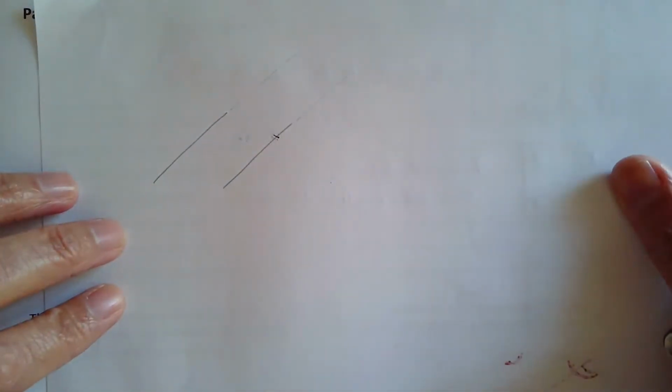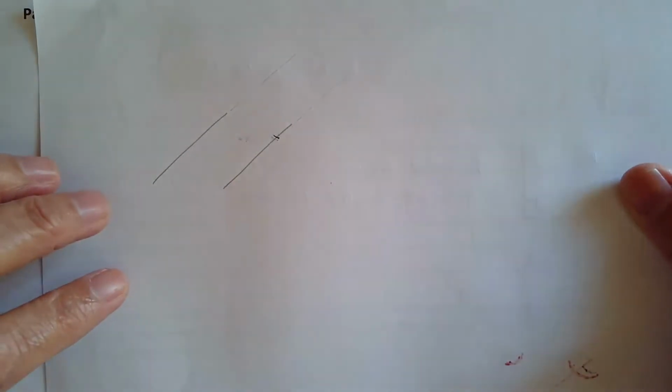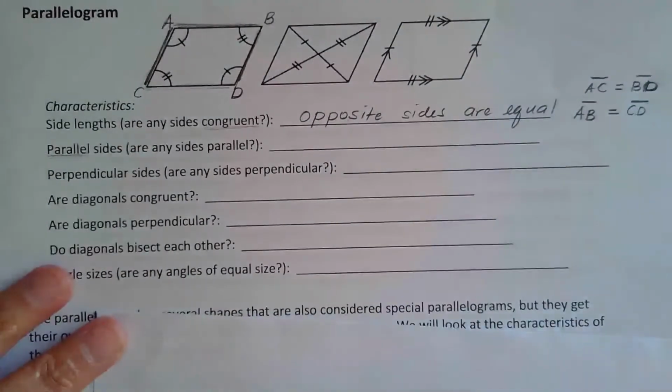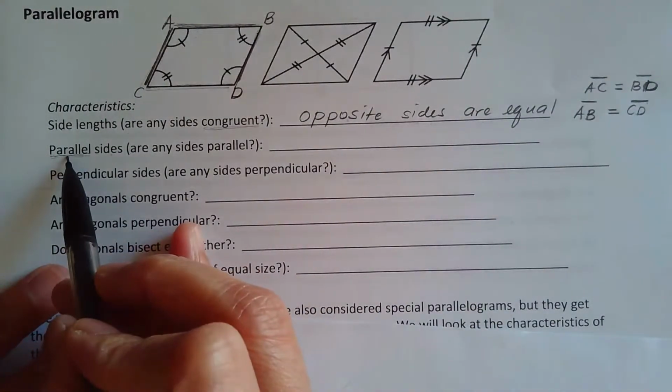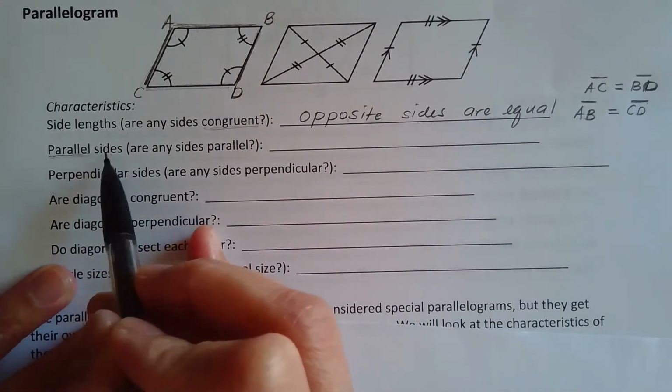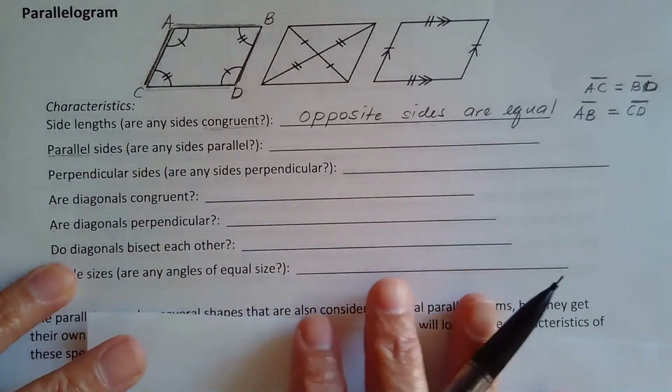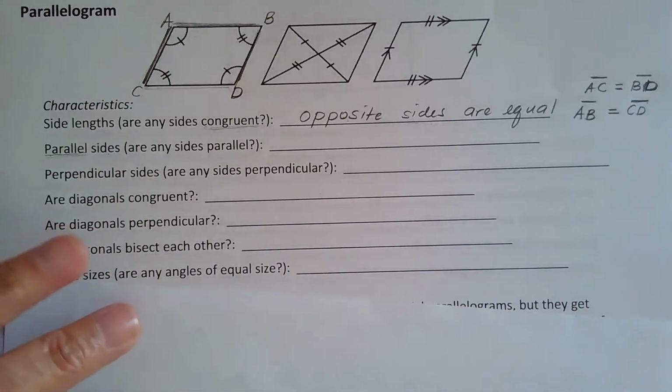That's what it means by parallel. So now, are there any sides that are parallel? Parallel sides. Okay, well, let's see.